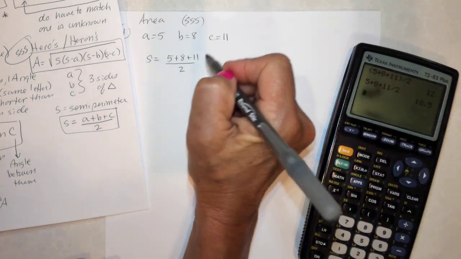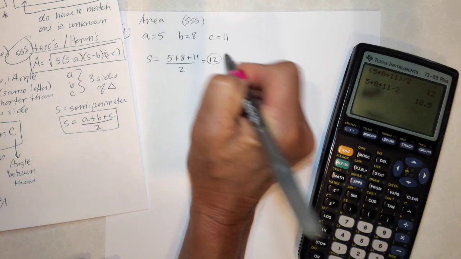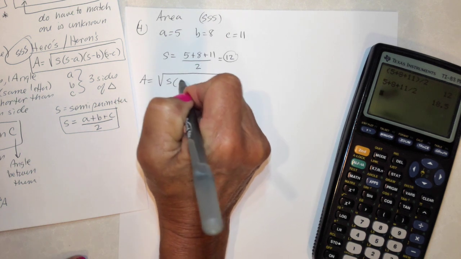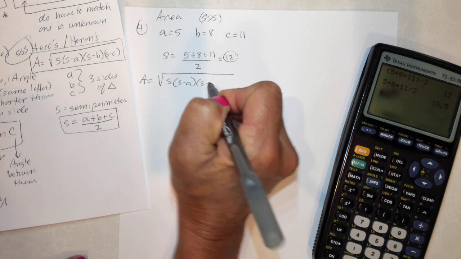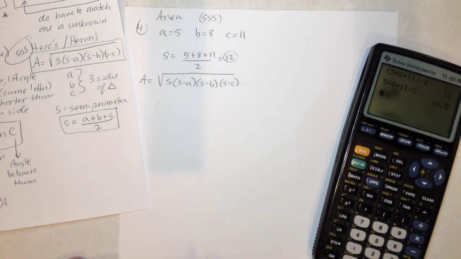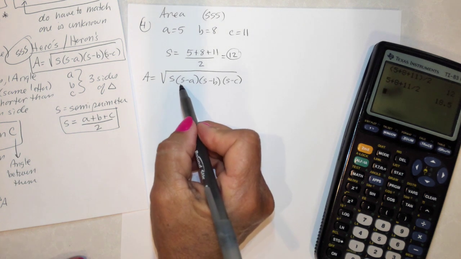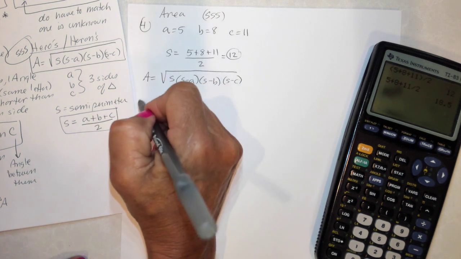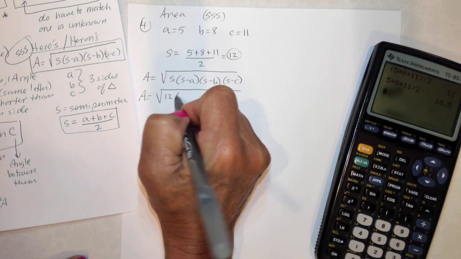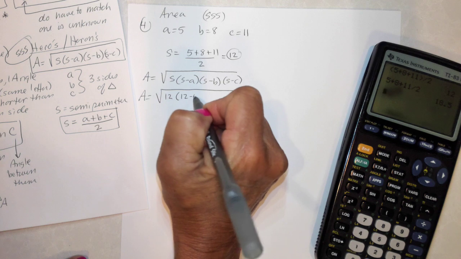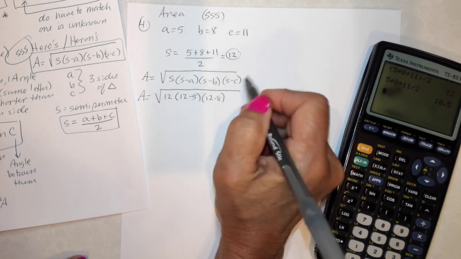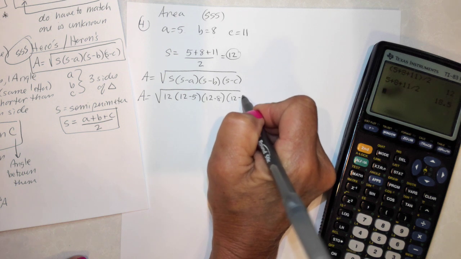So in this case, my semi-perimeter is 12. And then my formula is to take that semi-perimeter, multiply it by that same semi-perimeter minus each side length. So I'm finding the difference between the semi-perimeter and each of the sides. So I put up my big old square root. My S is a 12. So then I have 12 minus side A, 12 minus side B, and 12 minus side C.